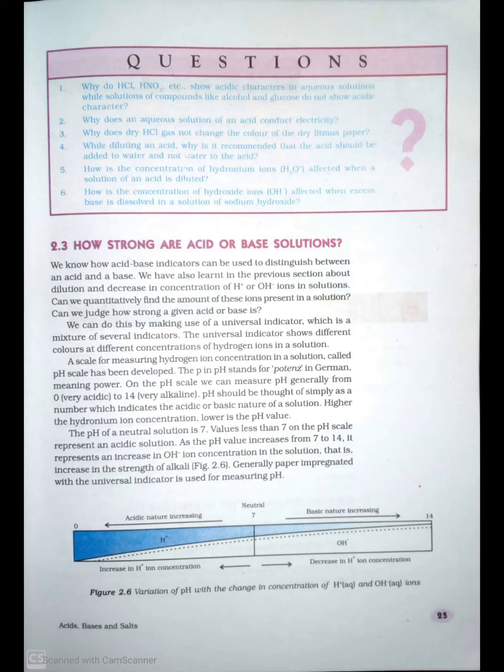Question 4. While diluting an acid, why is it recommended that the acid should be added to water and not water to the acid? Question 5. How is the concentration of hydronium ion (H3O+) affected when a solution of an acid is diluted? Question 6. How is the concentration of hydroxide ion affected when excess base is dissolved in a solution of sodium hydroxide? 2.3. How strong are acid or base solutions?